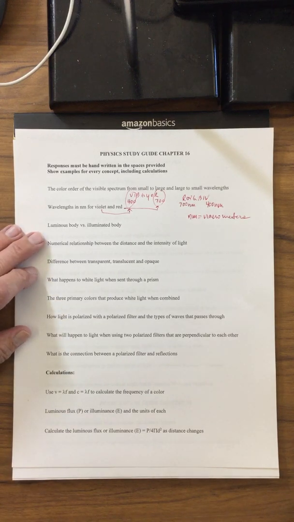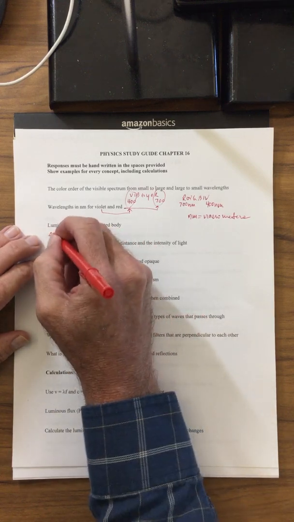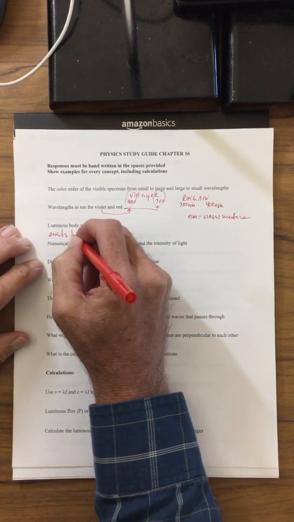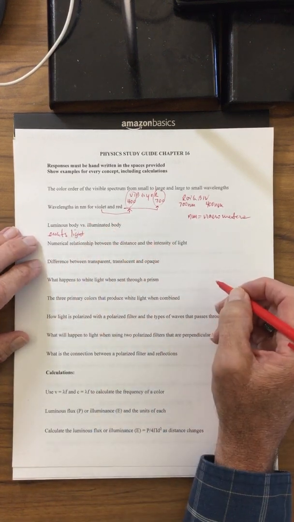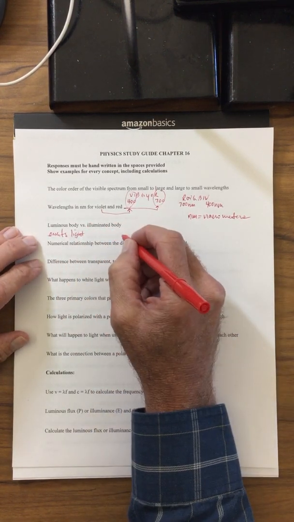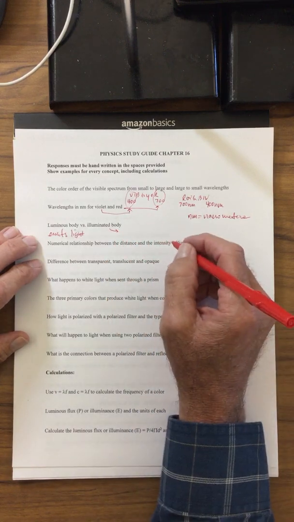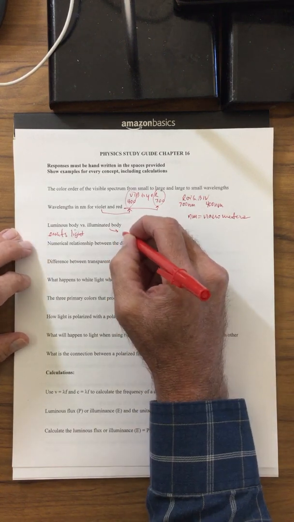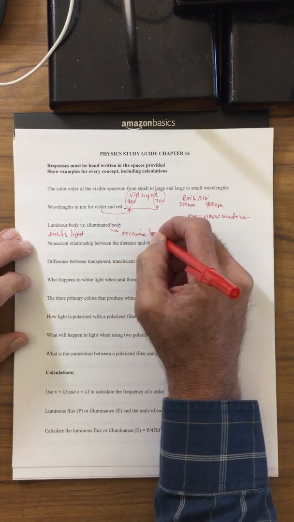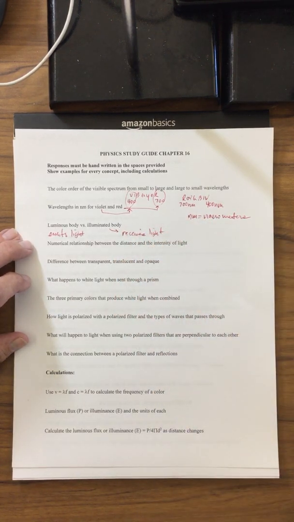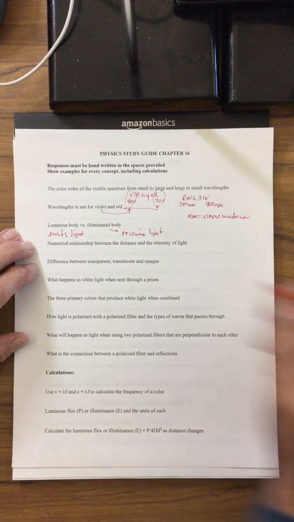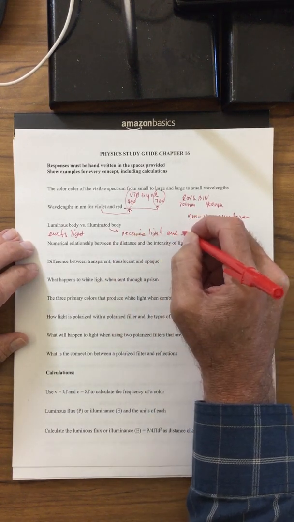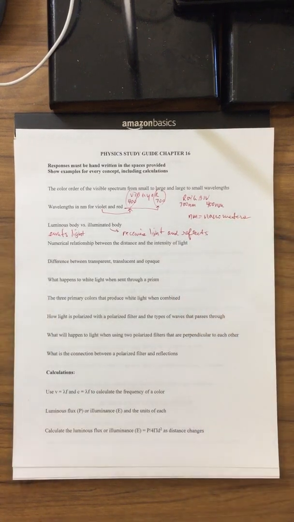So we have a luminous body versus an illuminated body. A luminous body is what emits light, like the sun. And an illuminated body is like the moon. The illuminated body receives the light and either absorbs or reflects it. So it receives the light and reflects that light. Some of it, of course, will be absorbed, but a lot will also be reflected.